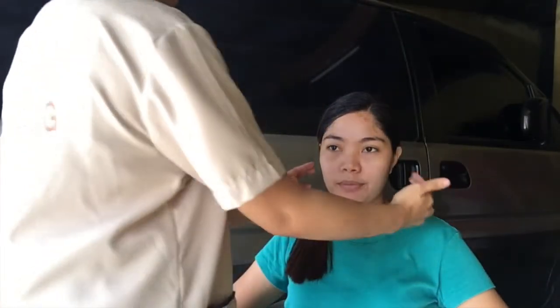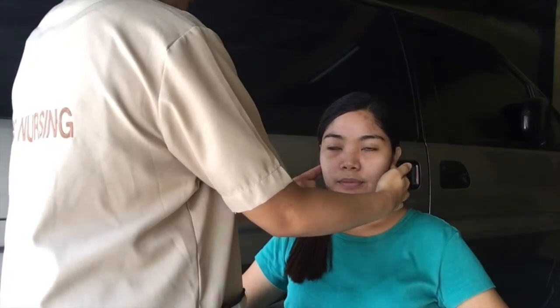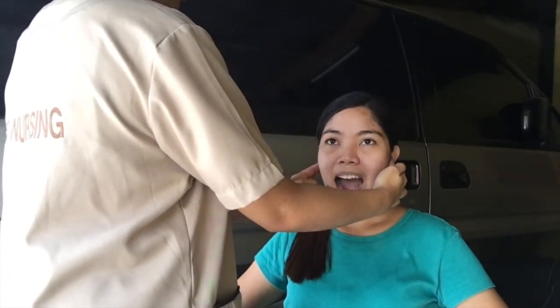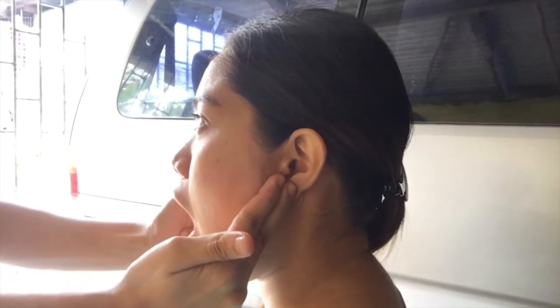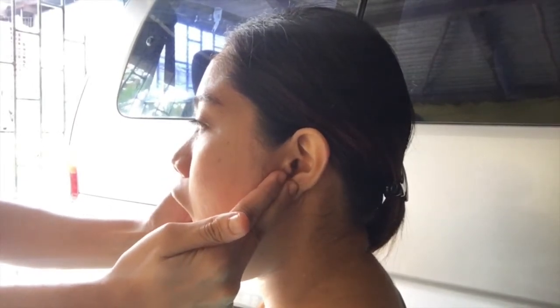Testing for the range of motion. Ask the client to open the mouth and move the jaw laterally against resistance. Next, as the client clenches the teeth, feel for the contraction of the temporal and masseter muscles to test the integrity of the cranial nerve. For the normal findings, the jaw has full ROM against resistance, and contraction is palpated with no pain or spasm.